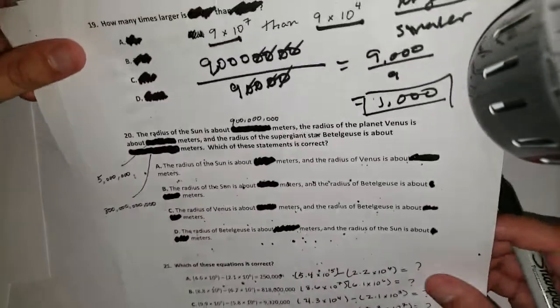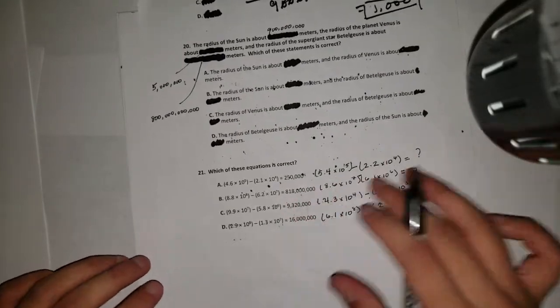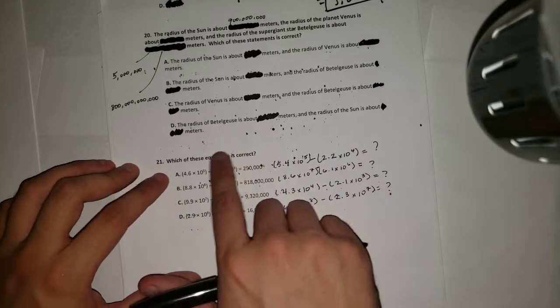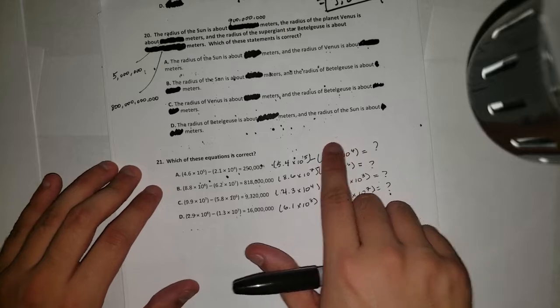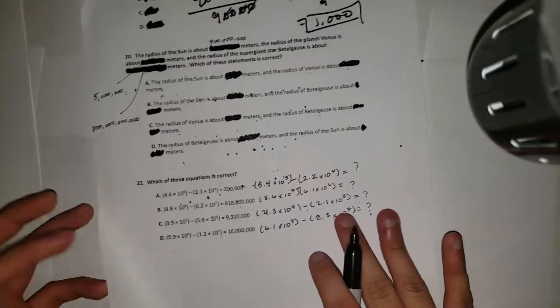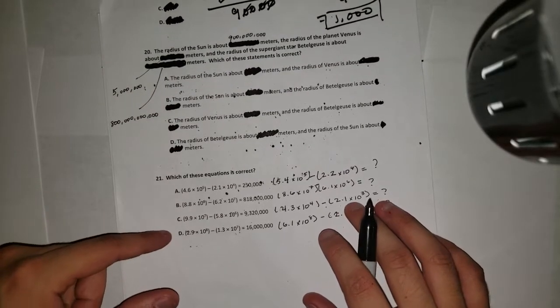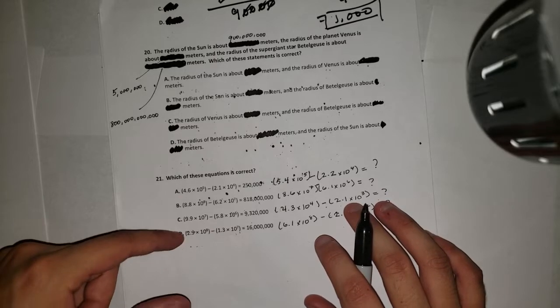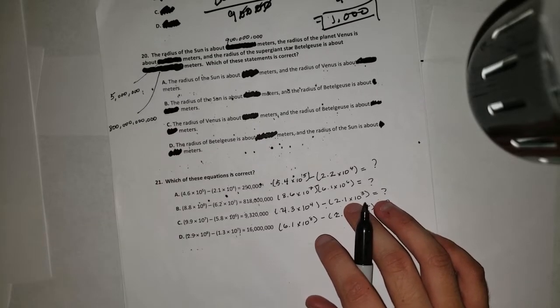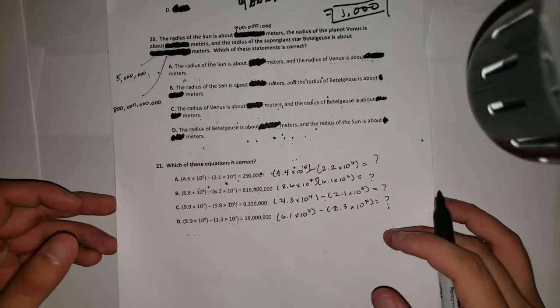And now we have this next problem, which has to do with the subtraction of numbers in scientific notation. Okay, so let's go through 21. It says which of these is correct, and it's multiple choice, and it doesn't say select all that apply. So I'm pretty sure that means there's only one number that's correct. Let's go find it. I'm just going to go through the list, and if I find one that's correct, I'm not going to do the other two because I'll be confident that I did it right.